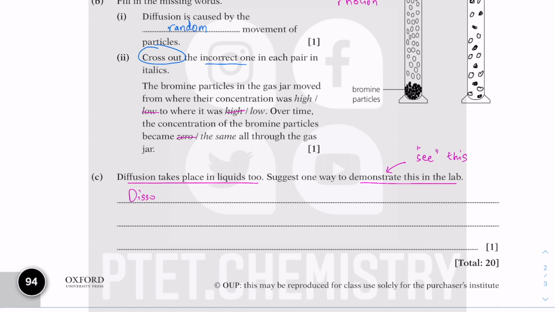We don't try to dissolve. We just place a small sample of colored, in fact very intensely colored, very dark colored, actually purple colored potassium.